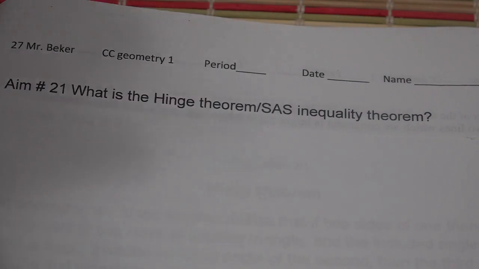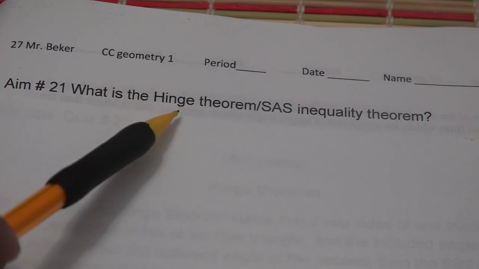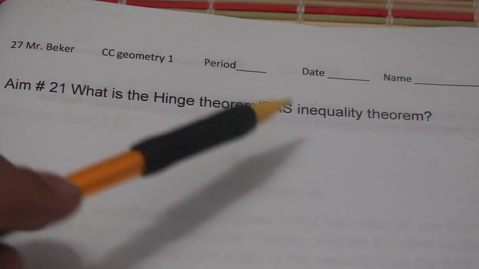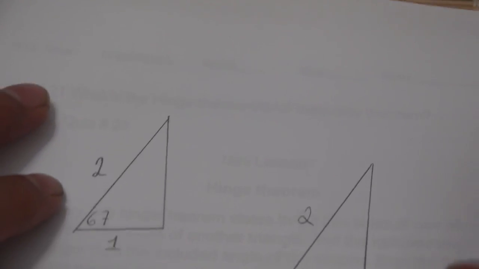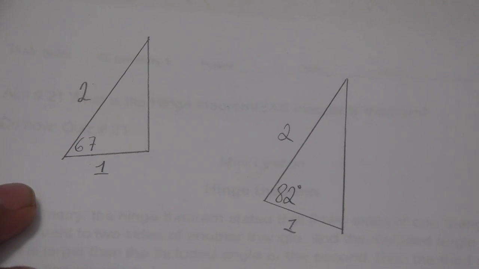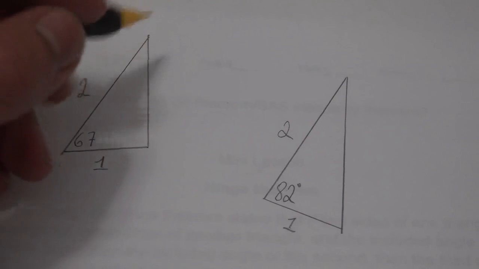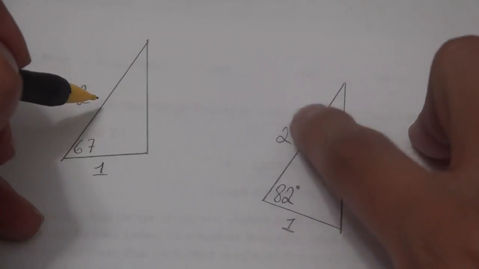Okie dokie. Today we are going to look at something called the Hinge Theorem, which has to do with the side angle side inequality theorem. But before we start, let me ask you a couple of questions. Okay, you see these two triangles, and I want to know something. This side, do you think is congruent to this side?